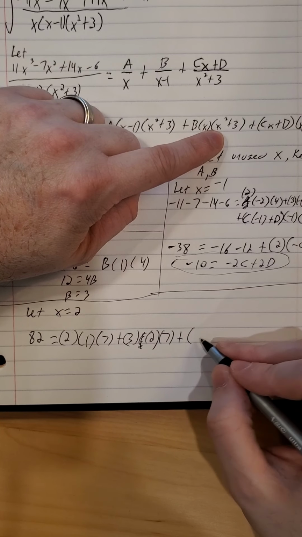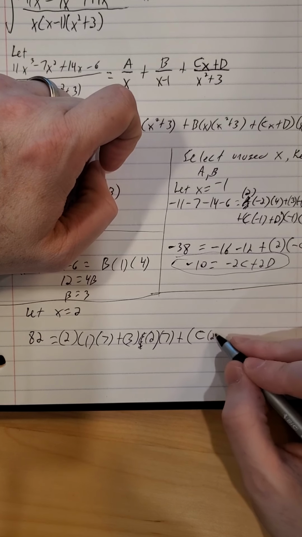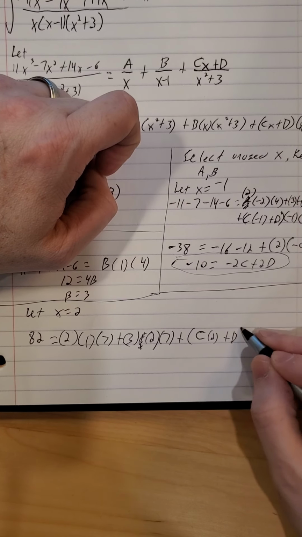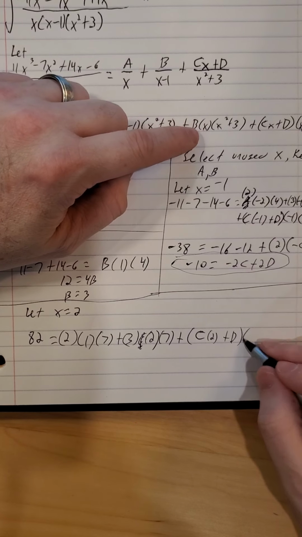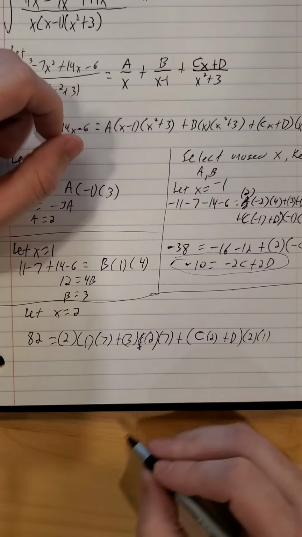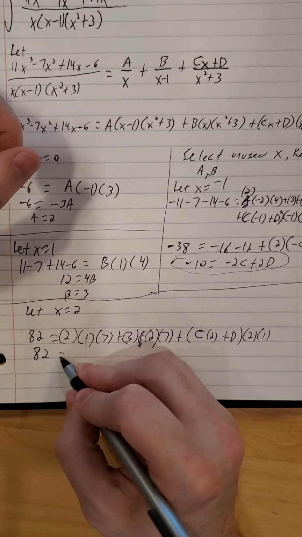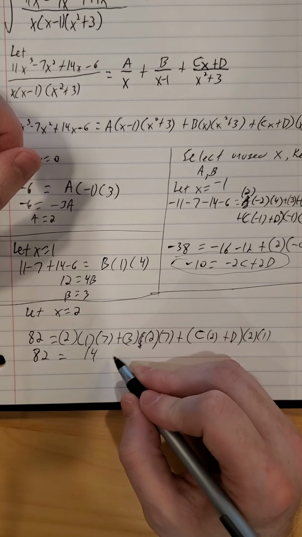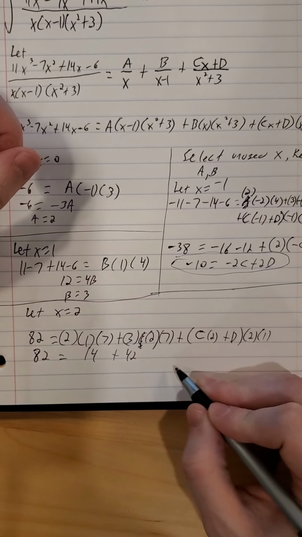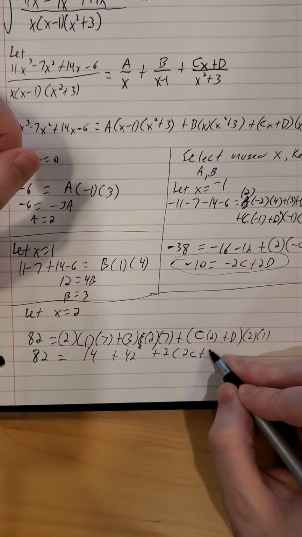Plus, we don't know what c is worth yet. X, though, is worth 2. We don't know what d is worth yet. Times x is 2. Times x minus 1. 2 minus 1 is 1. So then a little cleanup there. 8 times 2 is worth 14 plus 4 times 2 by 2c plus d.